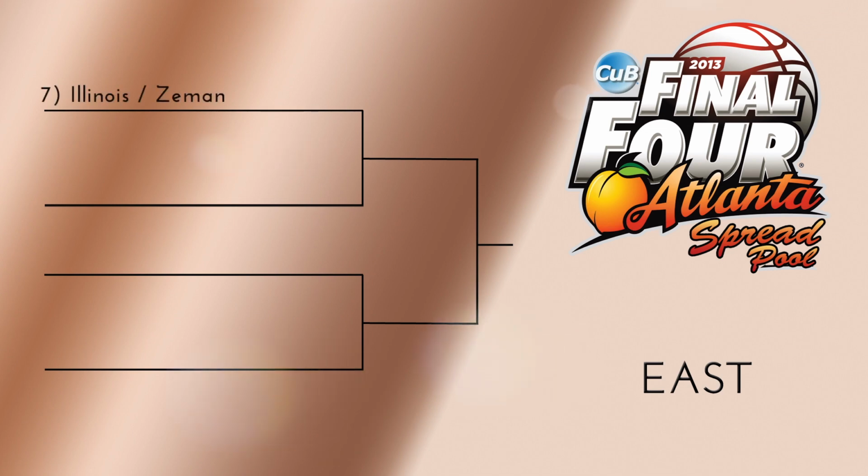All right, our next matchup, the number 7 seed, the Fighting Illini out of the University of Illinois. They will be represented by Tony Zeman. Zeman will be facing off against the number 10 seed, Colorado. Colorado represented by Mike Luciano.